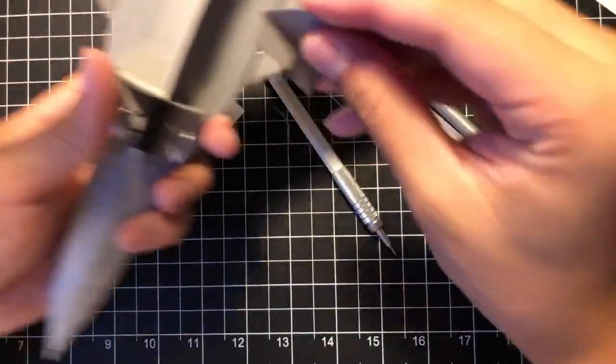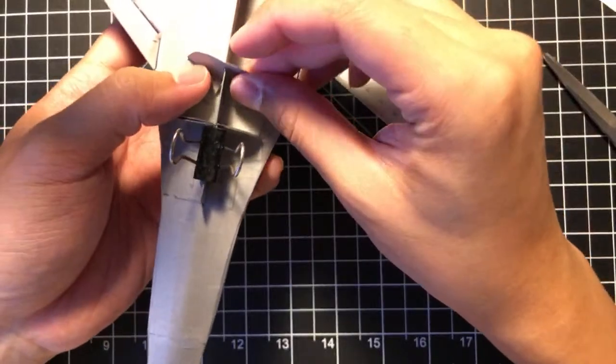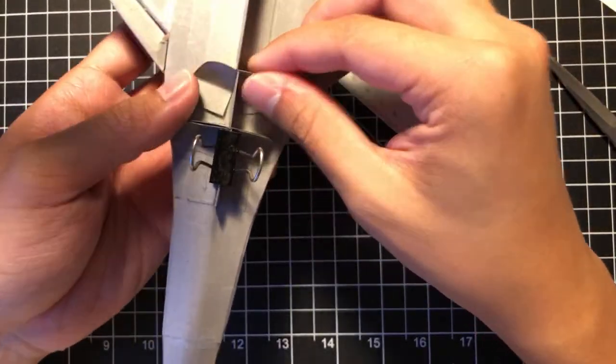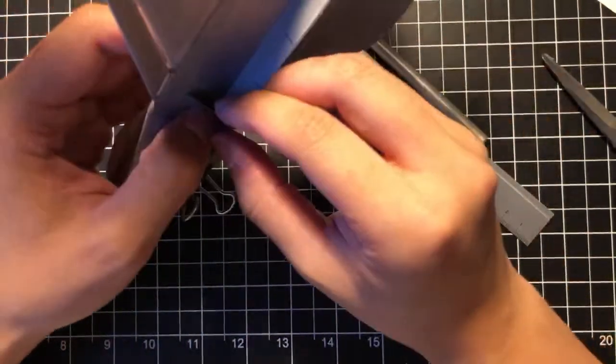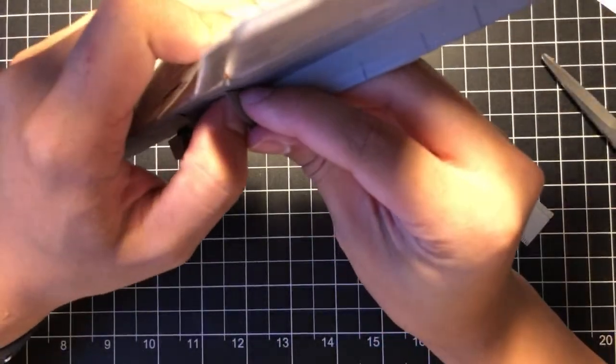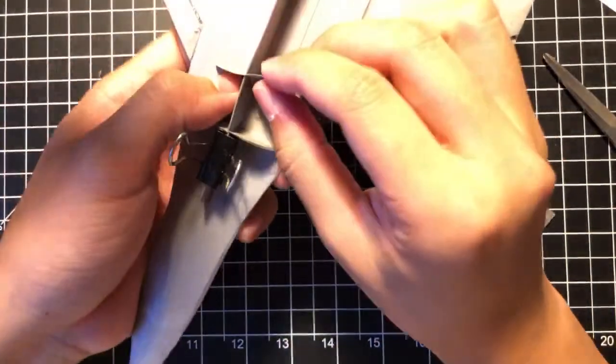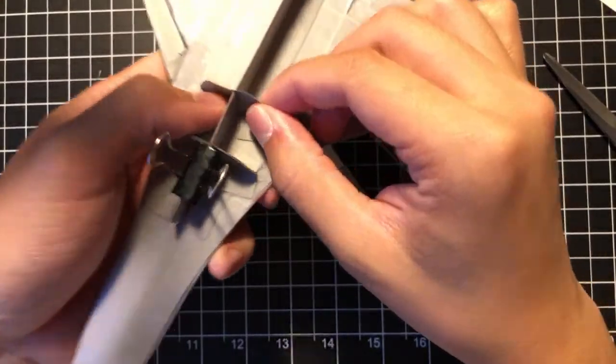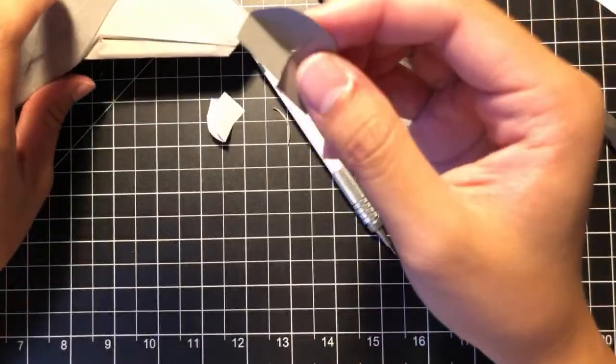That is kind of eyeballing it, but I do want to see if that works. Ah, yeah, that works. Looks a lot better. It's still not quite there. It needs a little bit more.